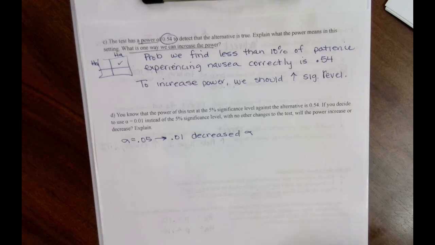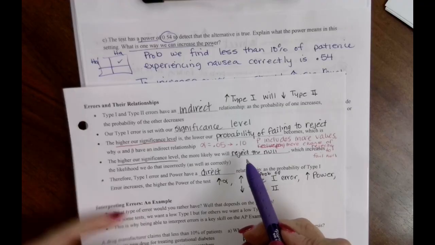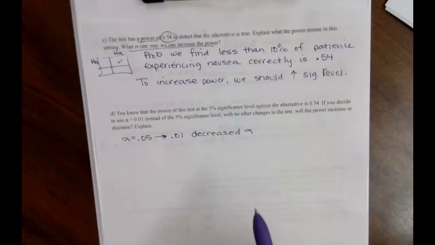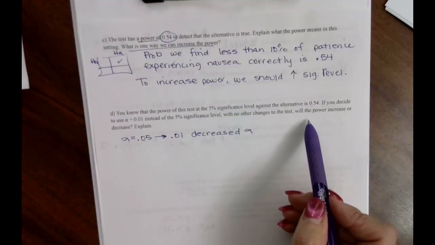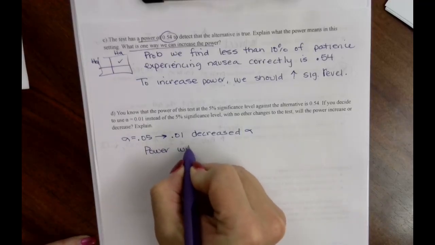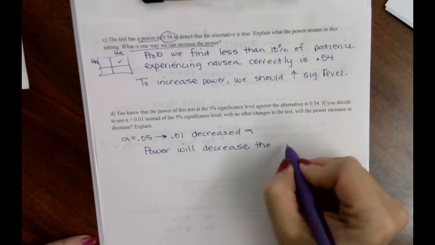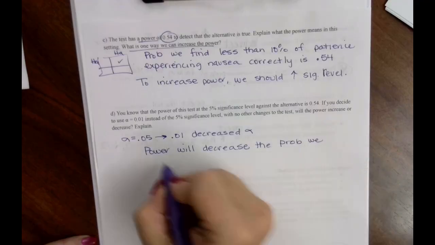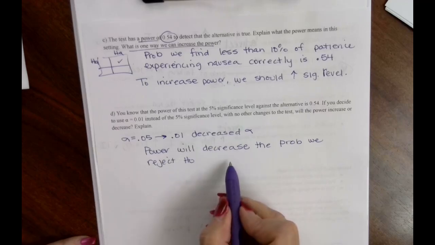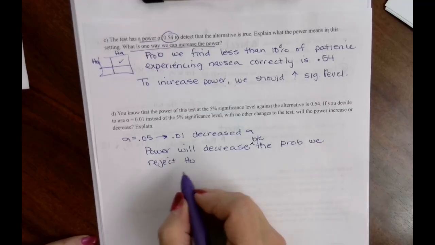Well, what we talked about on our previous notes right here is that our power and our type 1 have a direct relationship. So if we're decreasing alpha, then our power will decrease. It's a direct relationship. The power will decrease because the probability we reject H sub O will decrease.